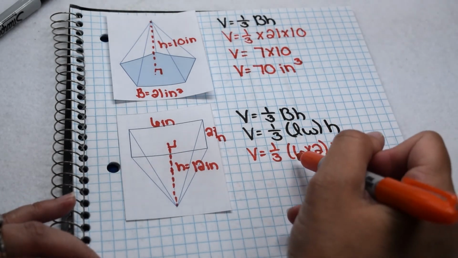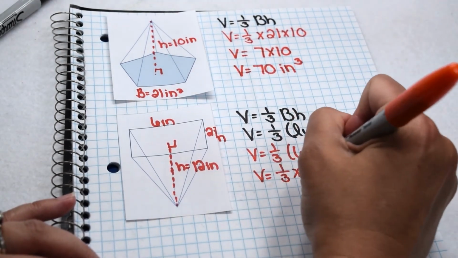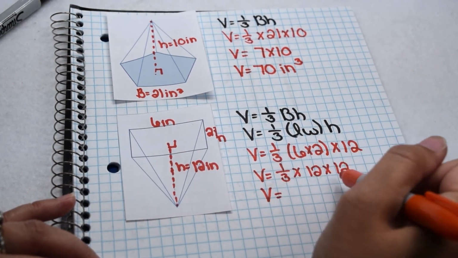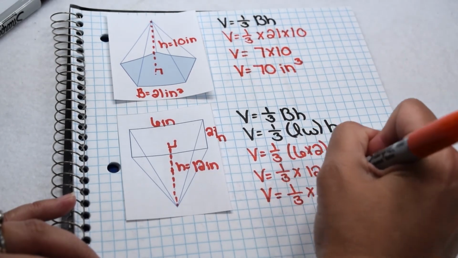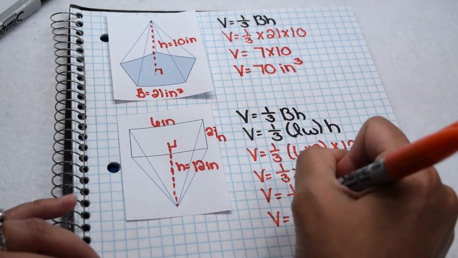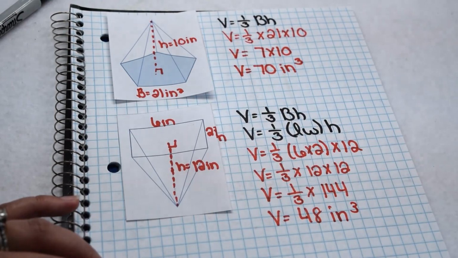Since multiplication is commutative, we can go in any order. This time we're going to start with finding the area of the base. So 1/3 times 12 times 12. We're going to continue on with finding the entire prism that this will be corresponding to by doing that 12 by 12. So that gives us 1/3 times 144. So that means the volume of this pyramid is going to be 48, and since this is labeled in inches, cubic inches.